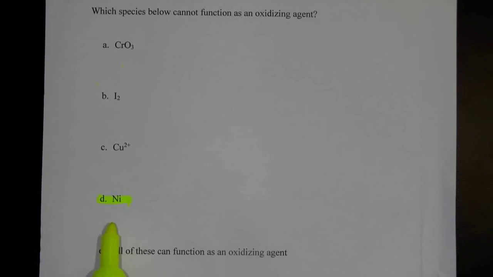D. Ni is a solid with an oxidation state of 0, and since its oxidation state is 0, it is not able to accept electrons from the reducing agent, which means it cannot function as an oxidizing agent. E, therefore, is wrong as well because D is contradictory to the question.